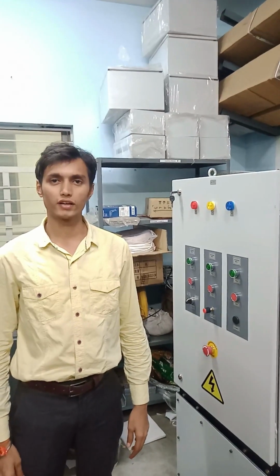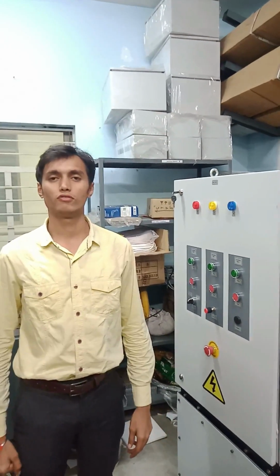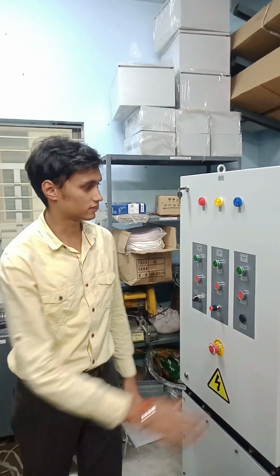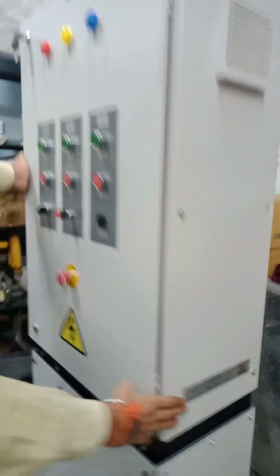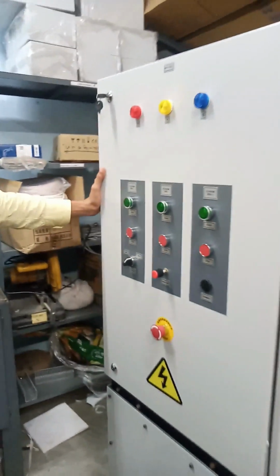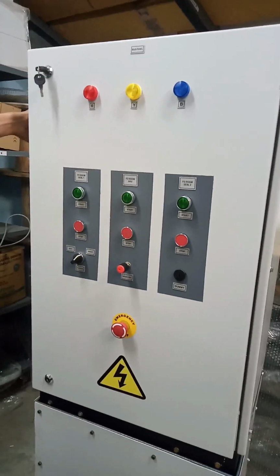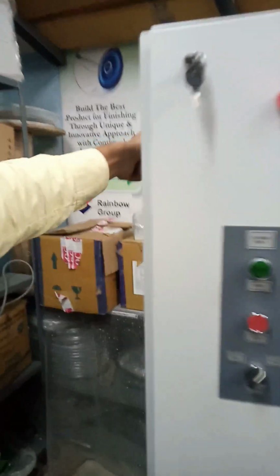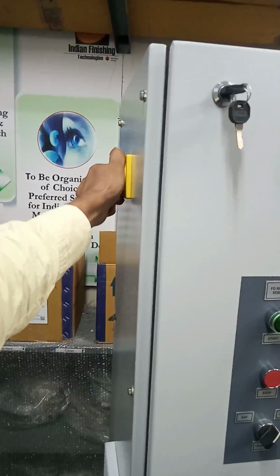Let us see the working and operation of the flasher room control panel. This is the control panel with the branding of Indian Finishing Technologies, as we can see, and here is the front view of the control panel. We have a side switch which is going to power on the control panel. We are going to turn this on.